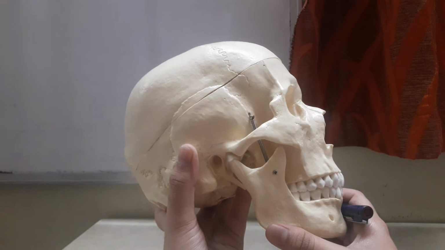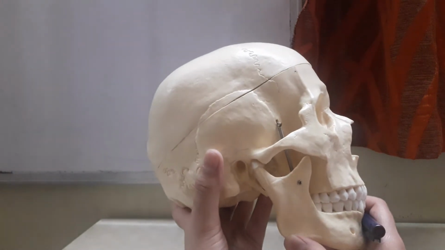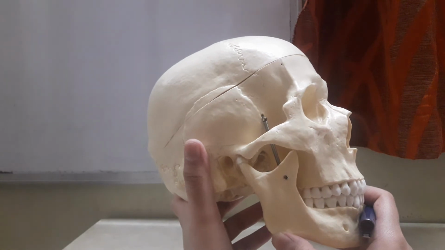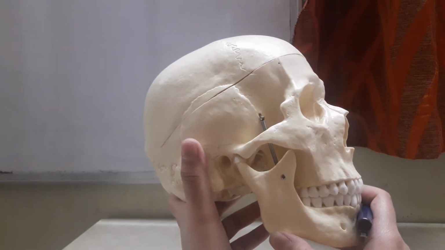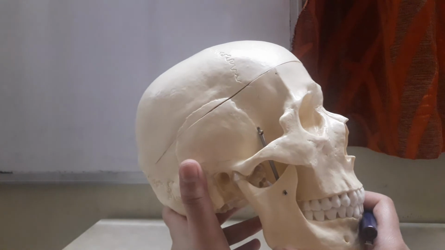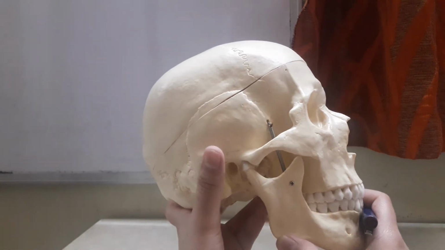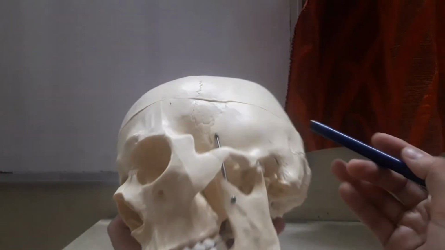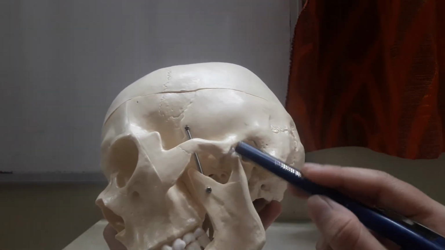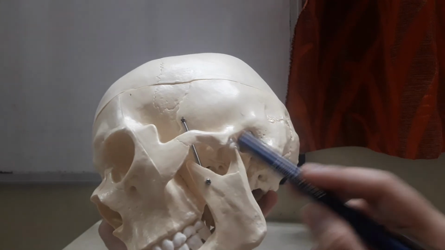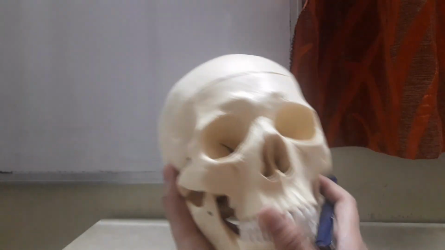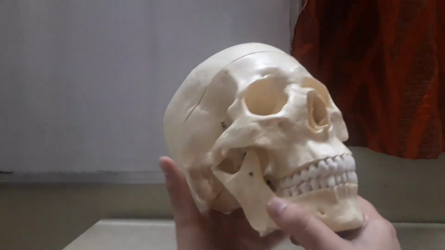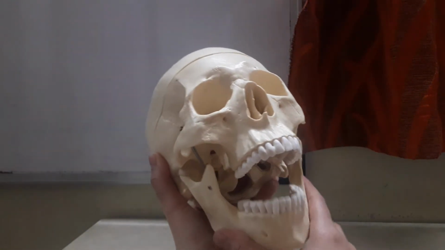So we say it is the temporomandibular joint, a point where the temporal bone connects with the mandible. The mandible is nothing but the lower jaw, which is a movable bone. So here also you have the temporomandibular joint or connection. Let's come to this part. You can see the teeth. You know what teeth are. Now this is a movable bone.